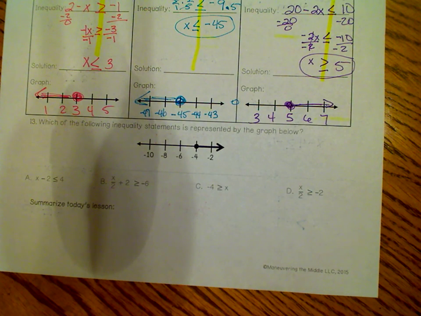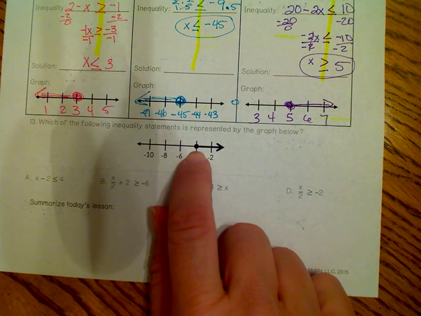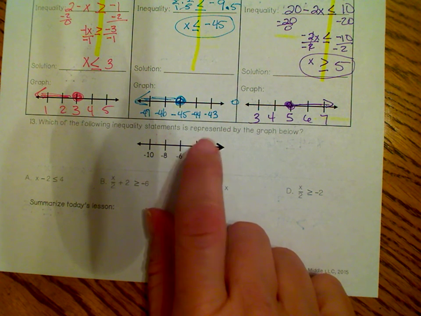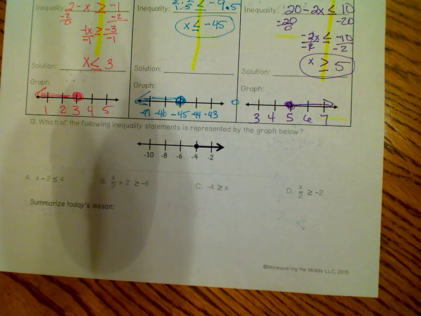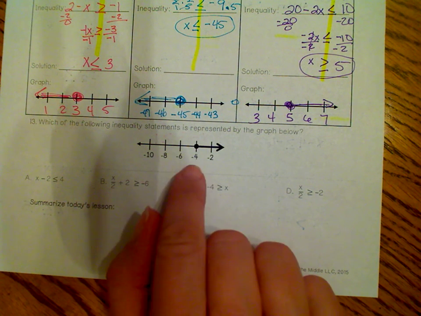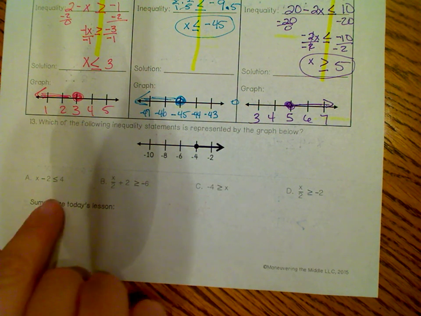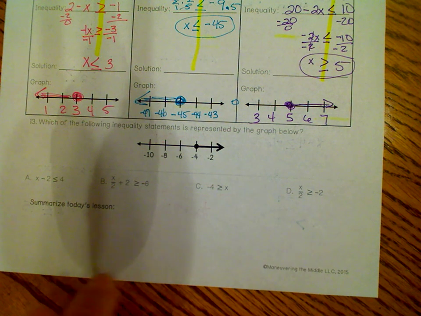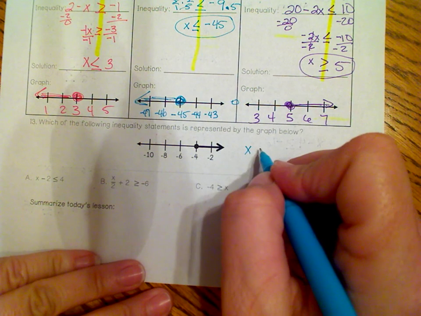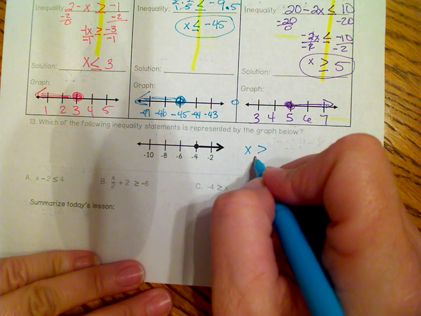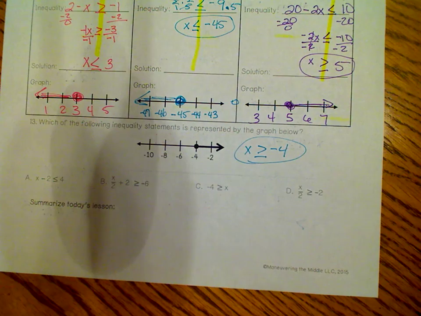Number 13. Which of the following inequality statements is represented by the graph below? Okay, we have negative 4, and it's colored in, so we know that means it can be negative 4. And it's going to be greater than negative 4. So you're going to have to solve these and see which one represents x being greater than or equal to negative 4. That's what you're looking for.